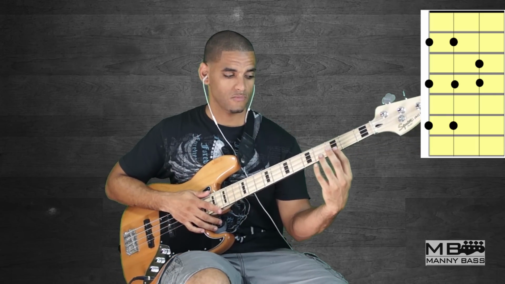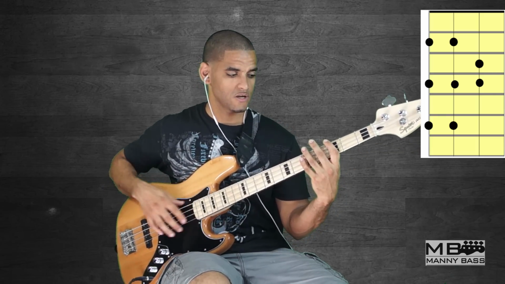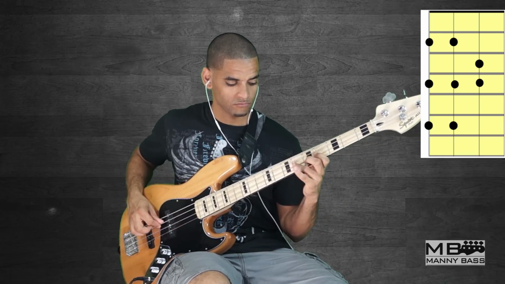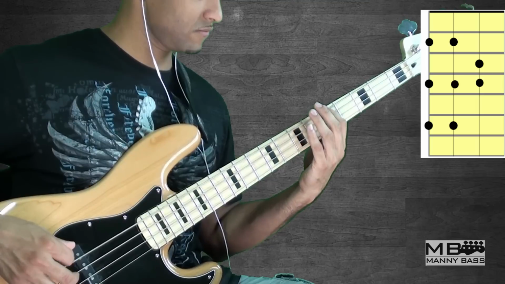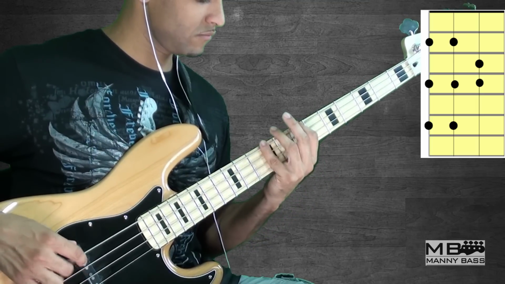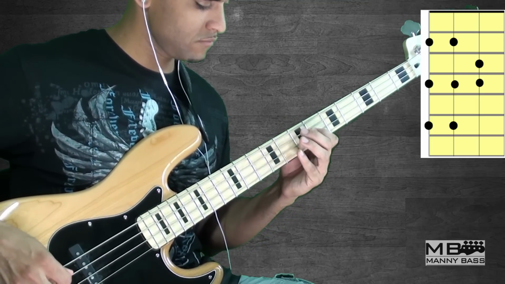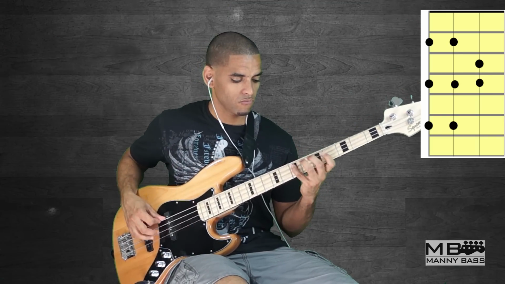Okay? Now the second way of playing major scale is playing 3 notes in the first 2 strings. So I'm gonna play A again. So the first way, right? And now the second way looks like this. Now, right away, you should notice that they sound the same, right?